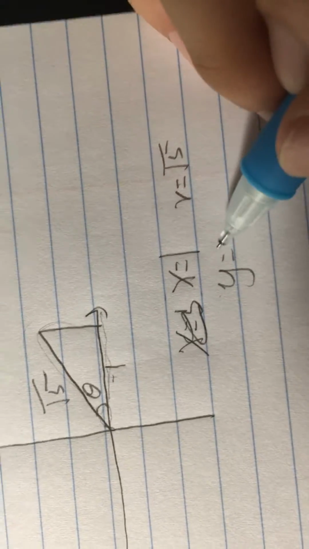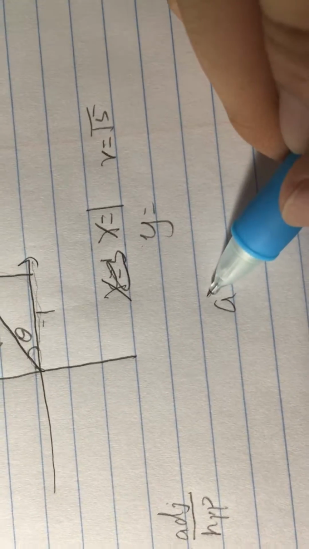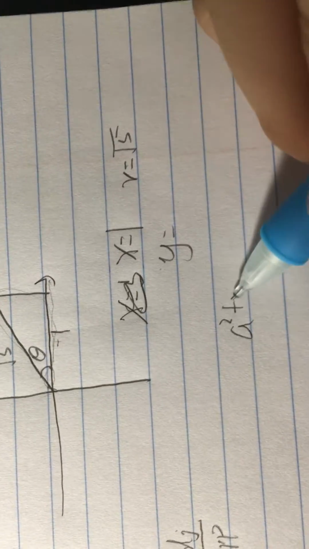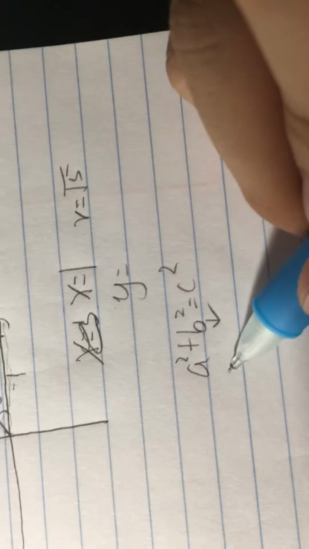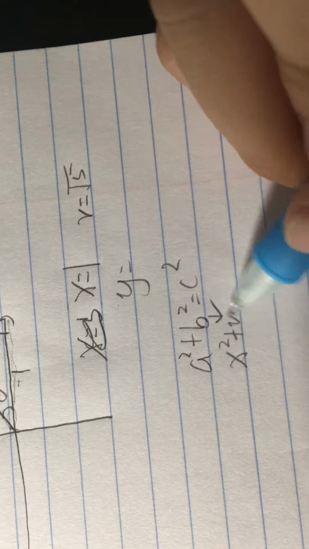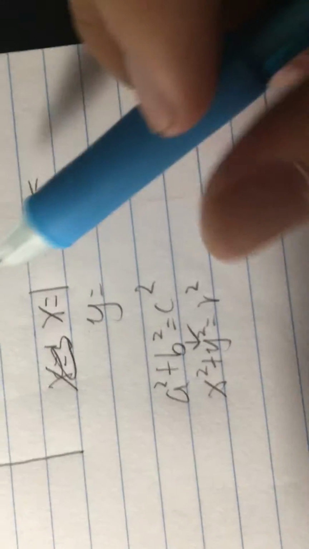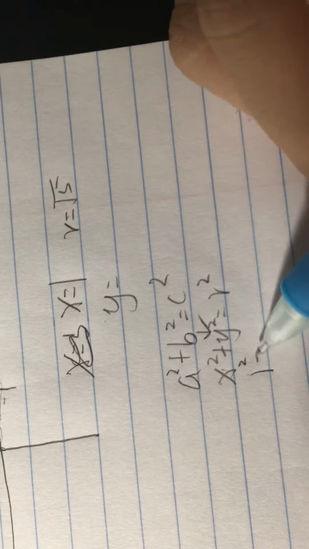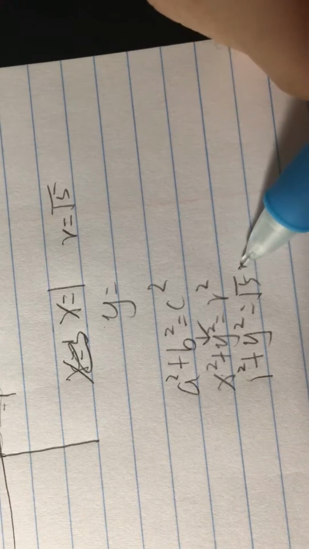Now, what is y's value? The equation comes from the right-angle equation we already know, a squared plus b squared equal to c squared. We can transform it as x squared plus y squared equal to r squared, and we now put the numbers in, which is 1 squared plus y squared equal to square root of 5 squared.